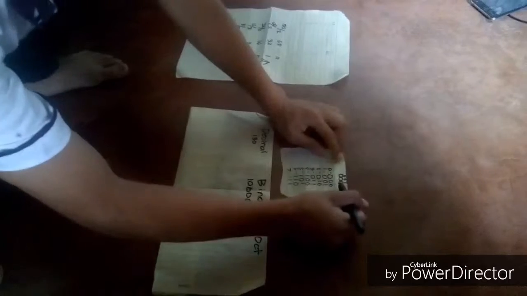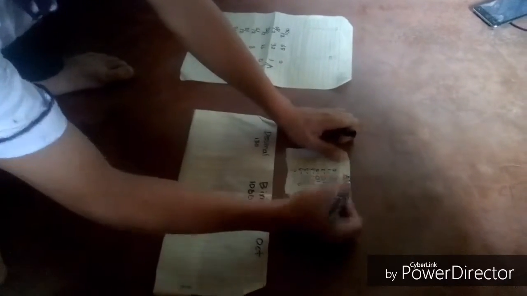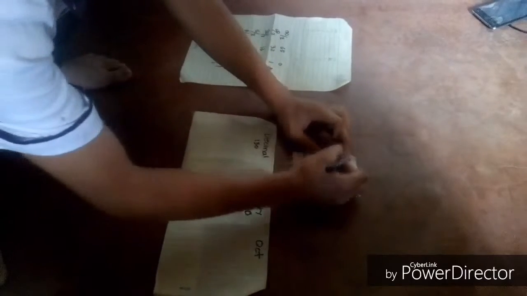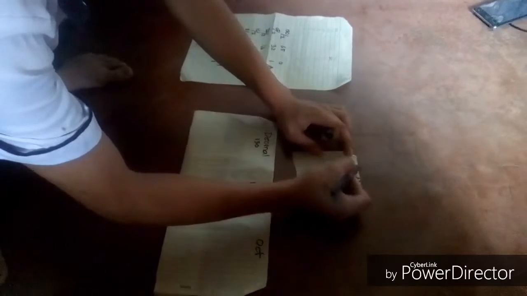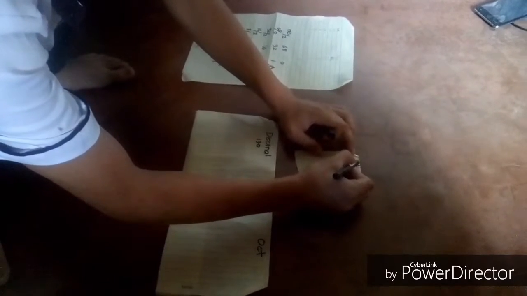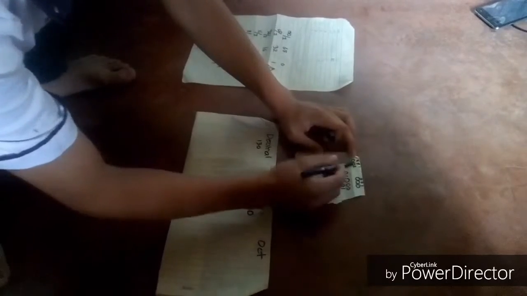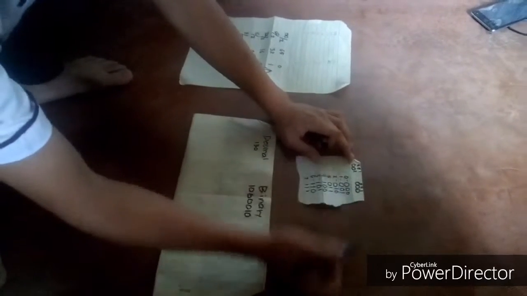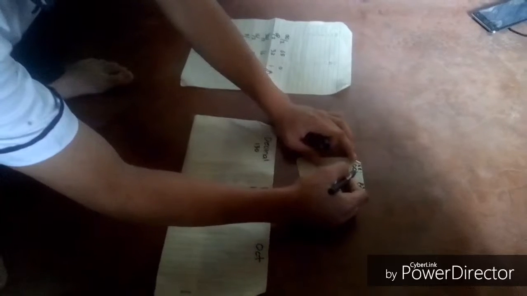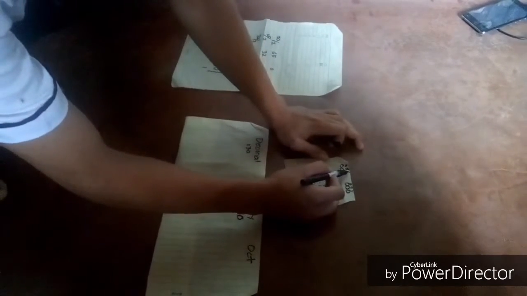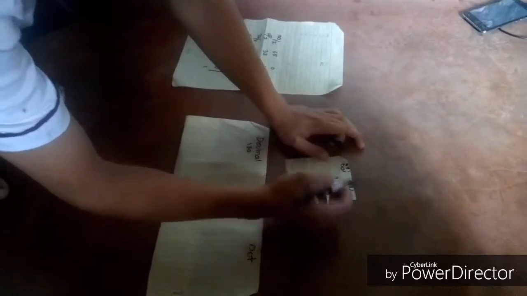So it is 4. It is all 0 so it is 0. So when it is 0, 0, 1, it is 1, 2, 4. We only count the 1. So 1 plus 0 equals 1. So that it is 1.